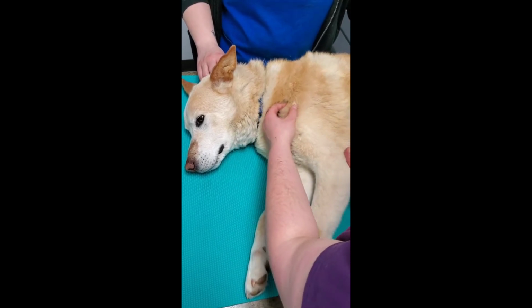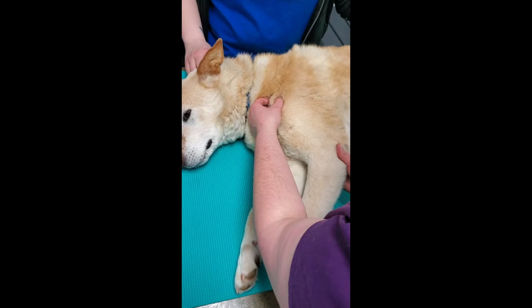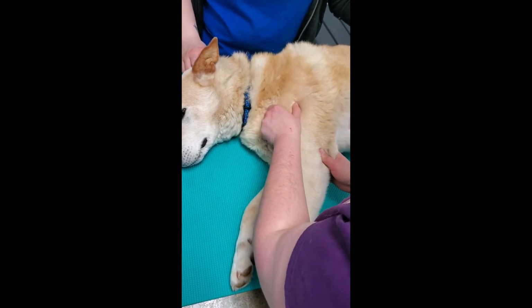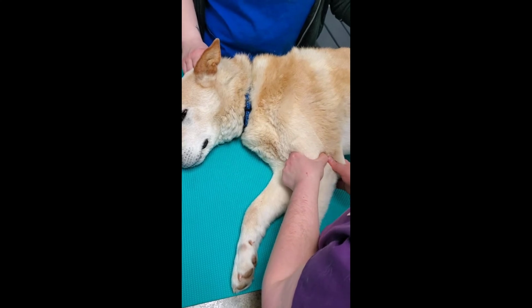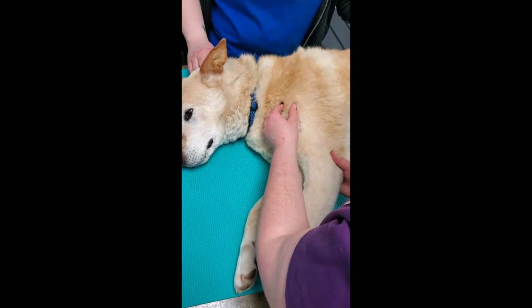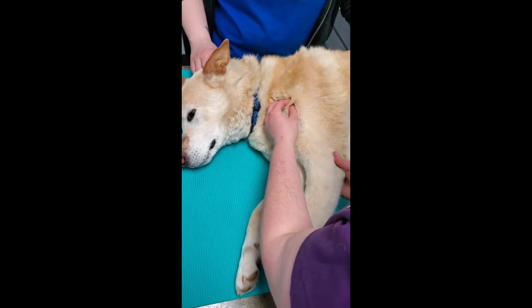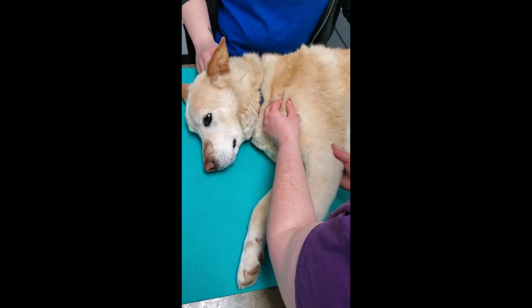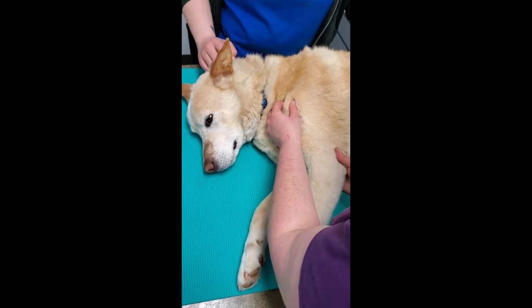Then we move on to the humerus, which is the long bone that makes up the upper arm. It runs from here to here. You can feel the greater tubercle here, which makes up the cranial aspect of the proximal humerus.